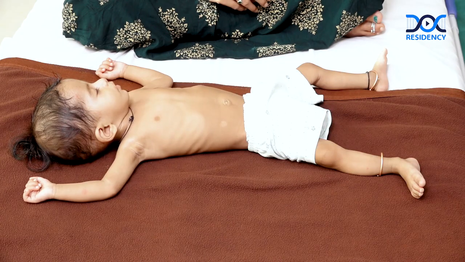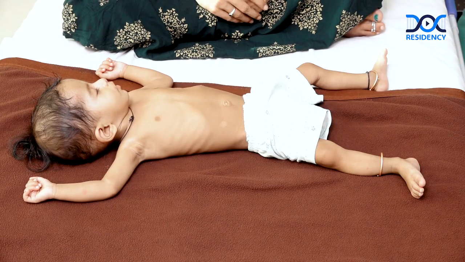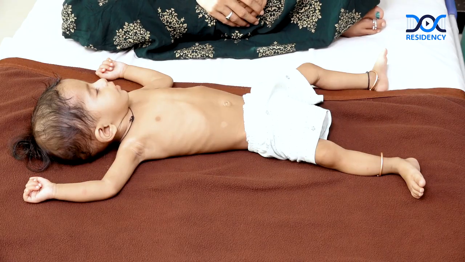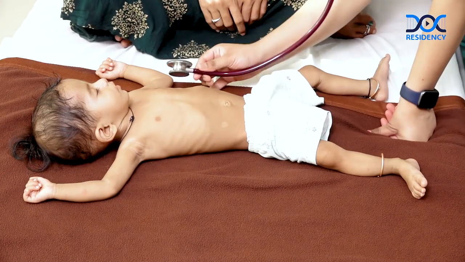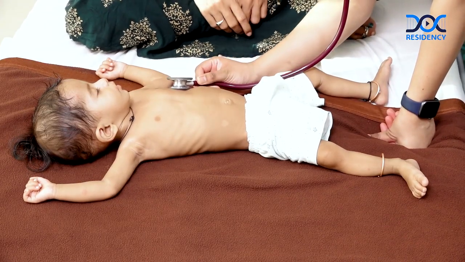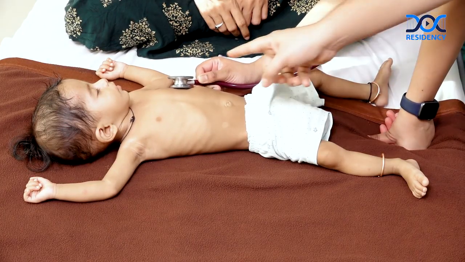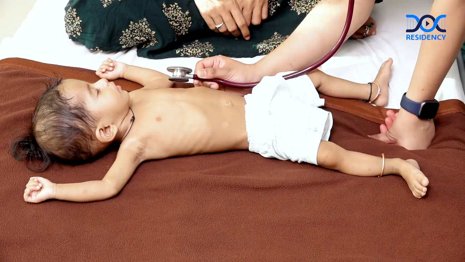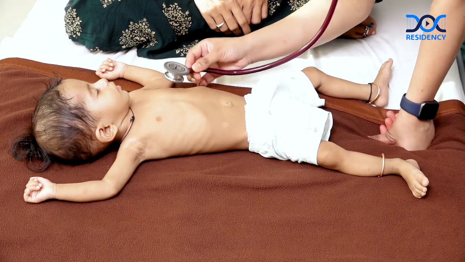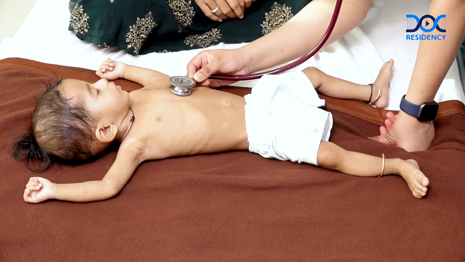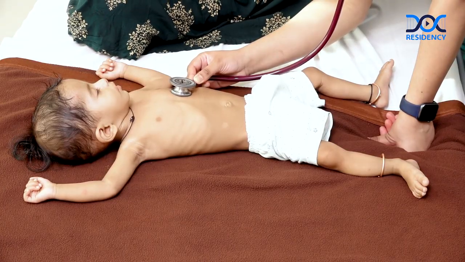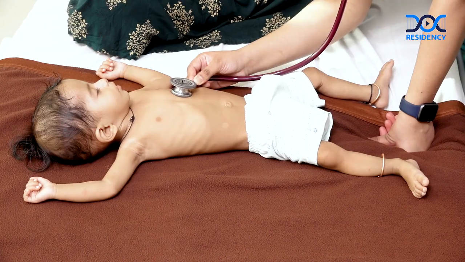Okay, so now just do the auscultation. I'll allow you to do only three-place auscultation. What you will do, you do. Important: you see why she is listening with the bell, because the MDM, mid-diastolic murmur, shows the large shunt at the mitral valve. That is a low pitch murmur, so you have to listen with the bell.